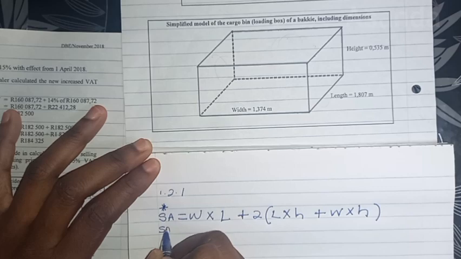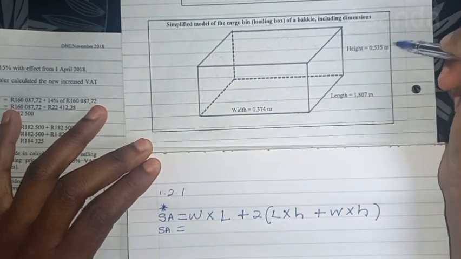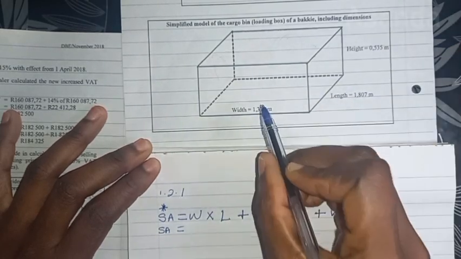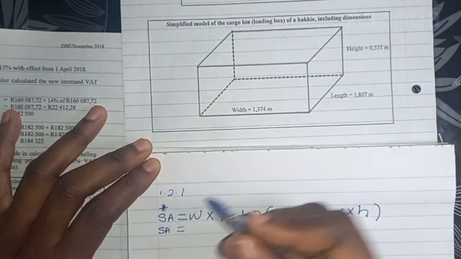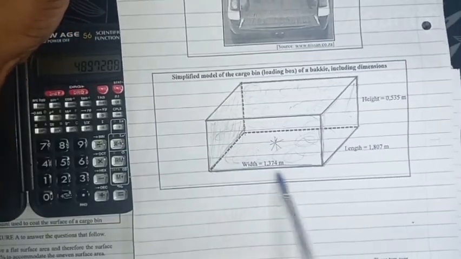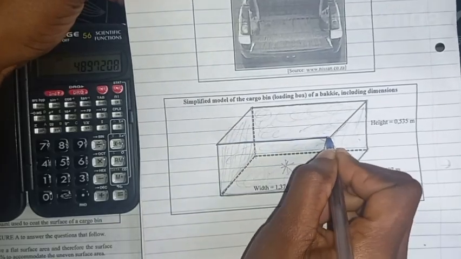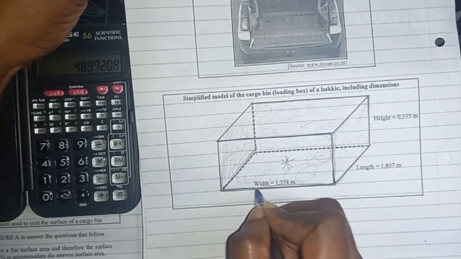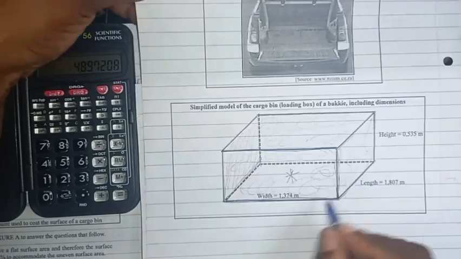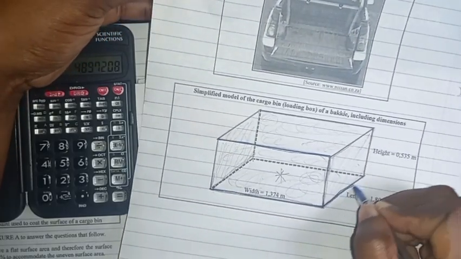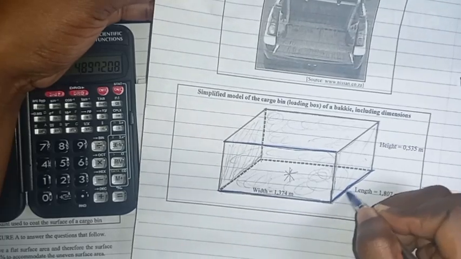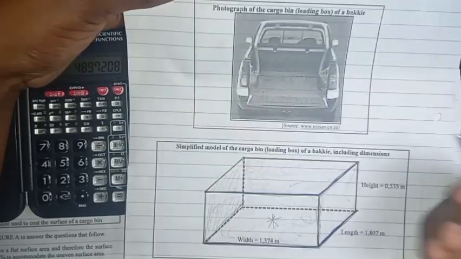So our surface area will equal the width. As I have checked already, I checked my units of measurement. They're all meters, meters, meters. So if one of them was centimeters, I would have to convert it to meters, right? We're going to say our width here is this one. That means this space here, this is the width, how wide the bakkie is, from there to there. And that's what we're substituting here. And then our length is this part here.